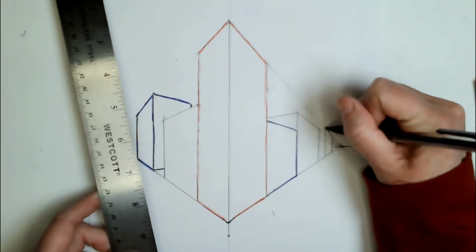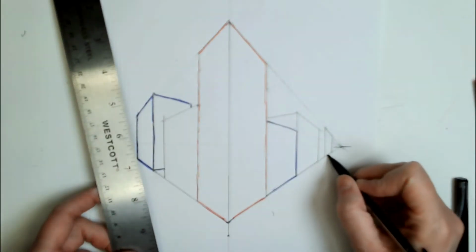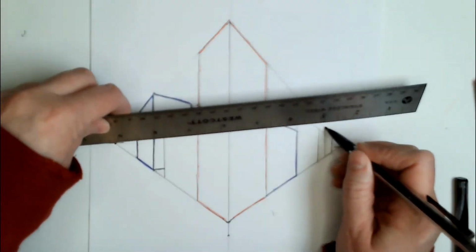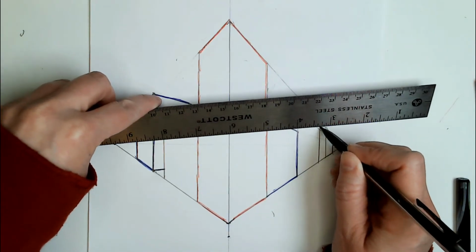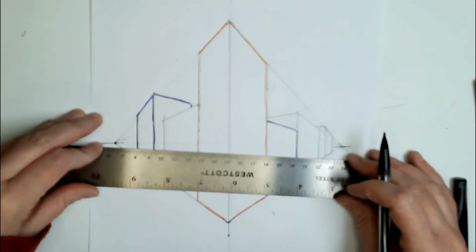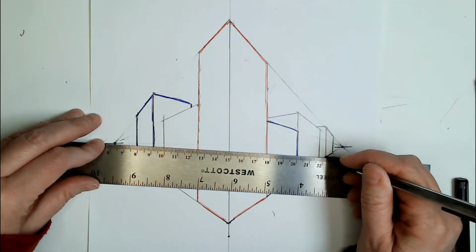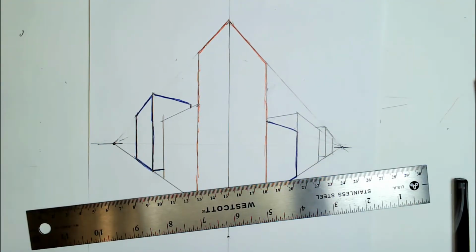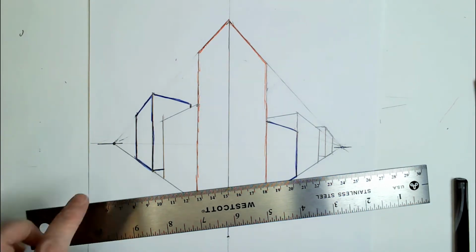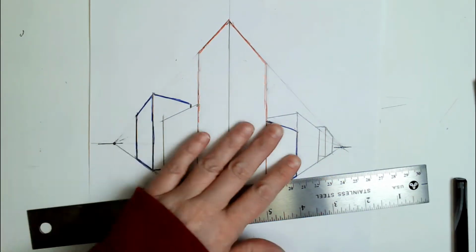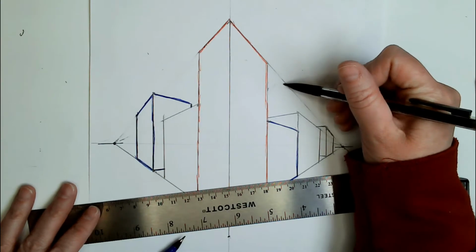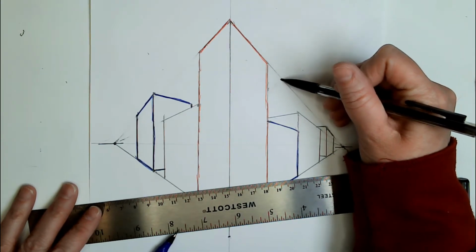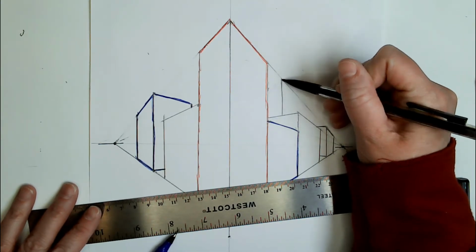So I used that same vertical line of the original one, just so you could get the idea of where it goes now. This part goes to the opposite, and this goes to the opposite. And you could even draw another building in here. Sometimes you could even add in another line right here.